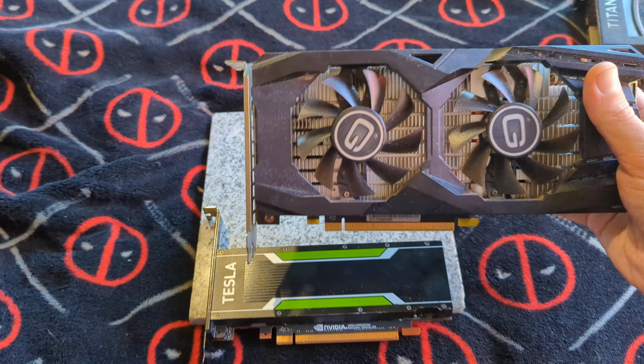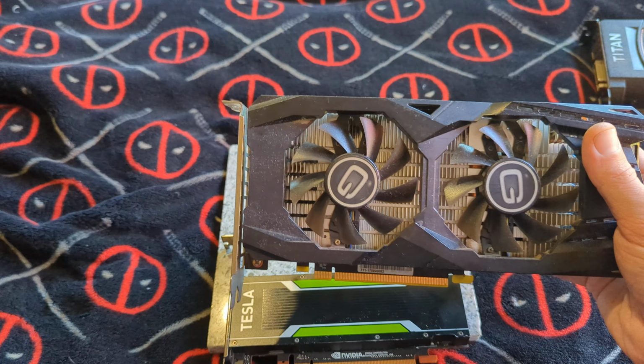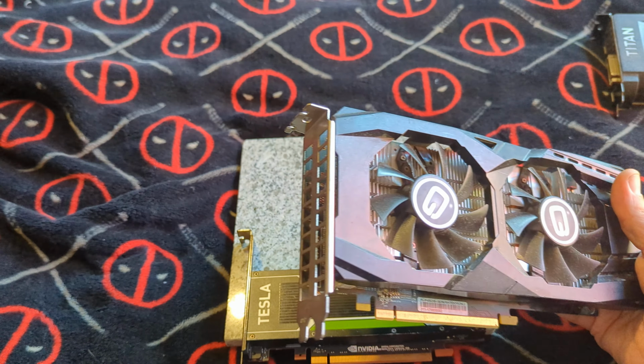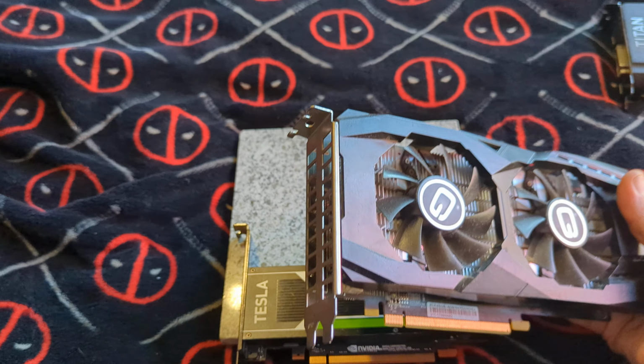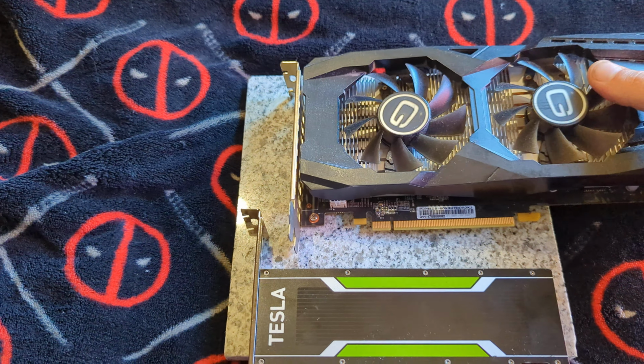This boy up here, the mighty boy, this one is for Bitcoin mining. You don't need any video outputs when you have your Bitcoin mining. You're not going to be gaming.